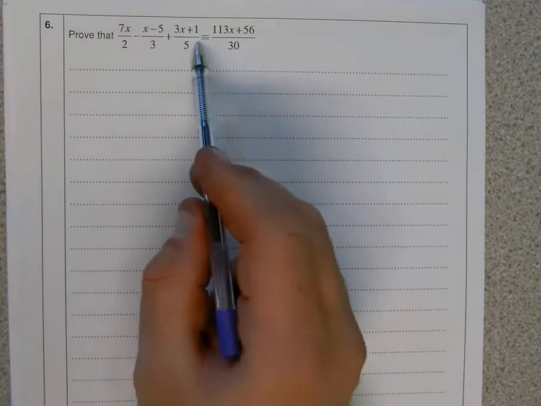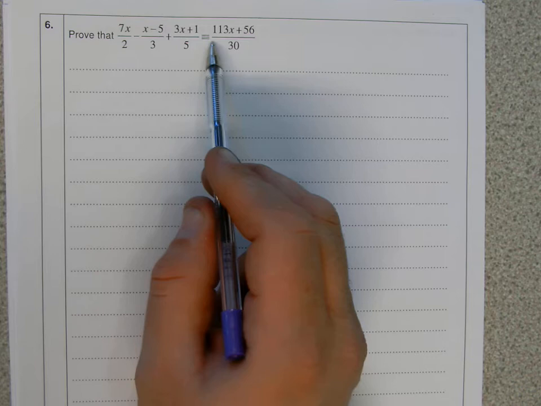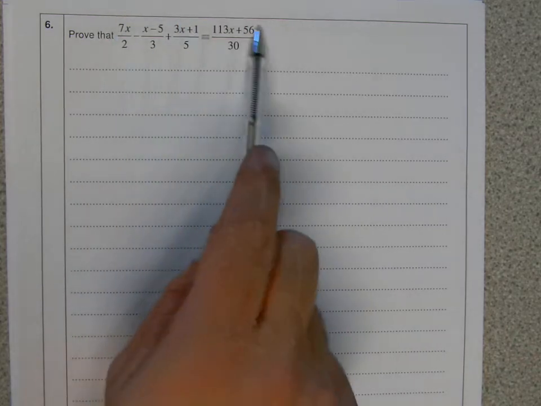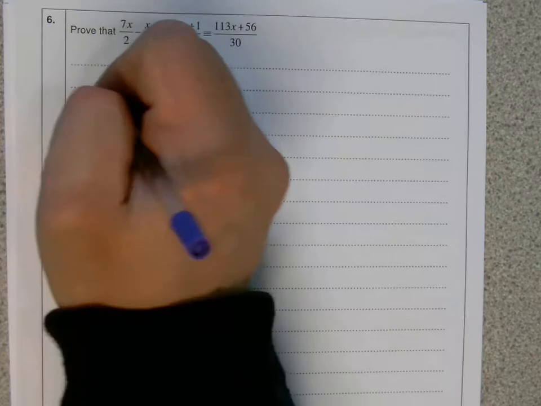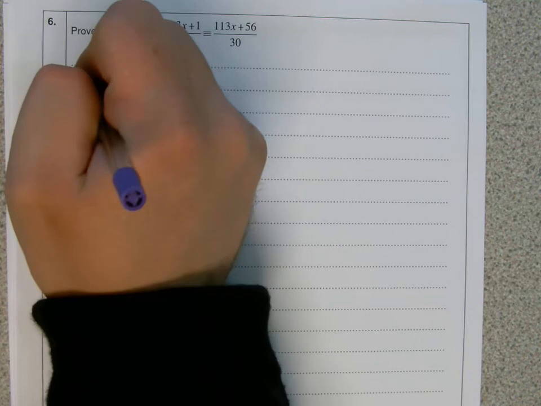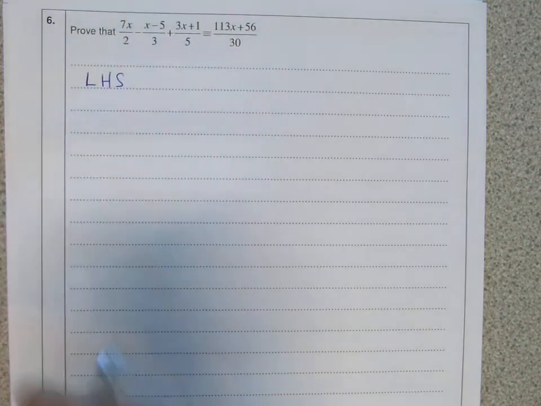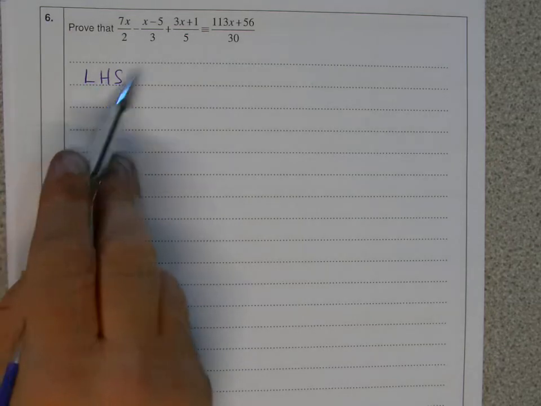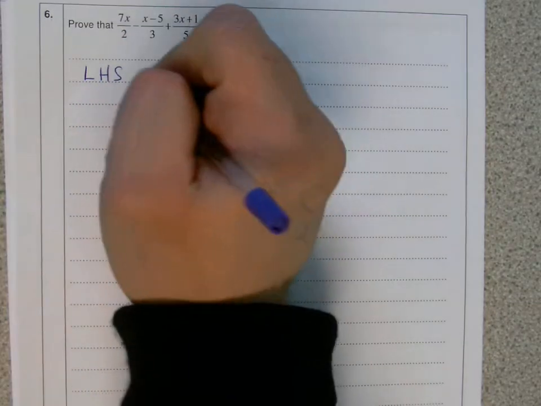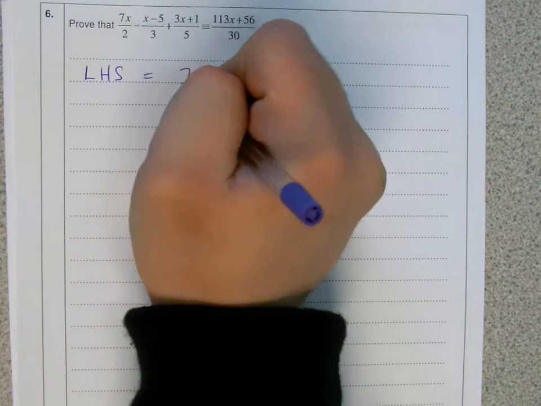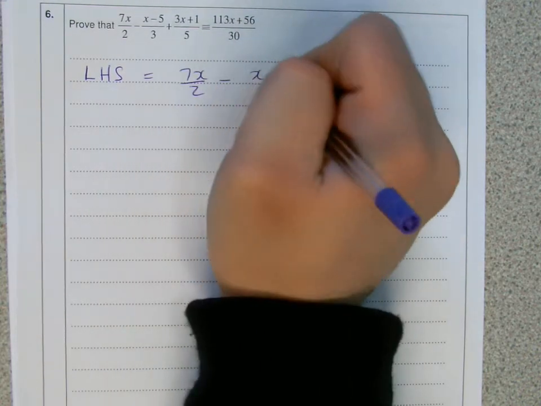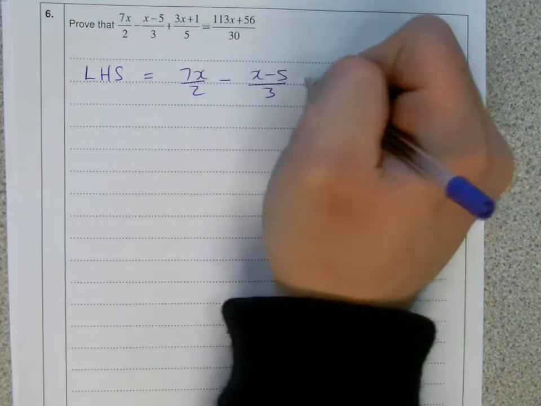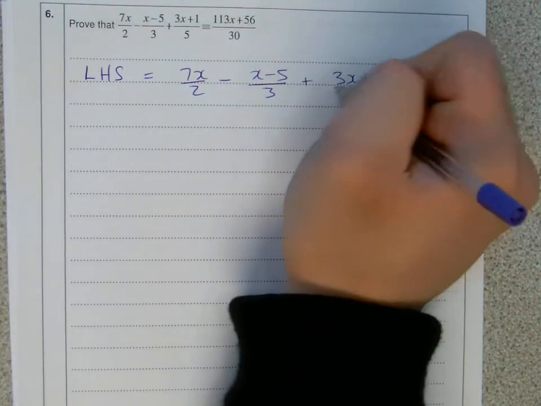If it was an equation, they would just have an equals sign there, wouldn't they? And you'd have to work out x. But we just need to show, look, this here is identical to this. And the way I go about this is, I'm quite formal. I will say, look, LHS. So LHS just means left-hand side. And this is the left-hand side, isn't it? I'll just write that out again. 7x upon 2, take away x minus 5 upon 3, plus 3x plus 1 upon 5.